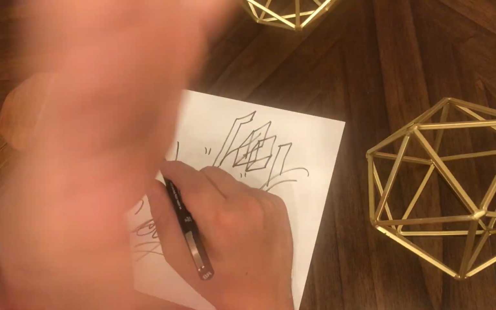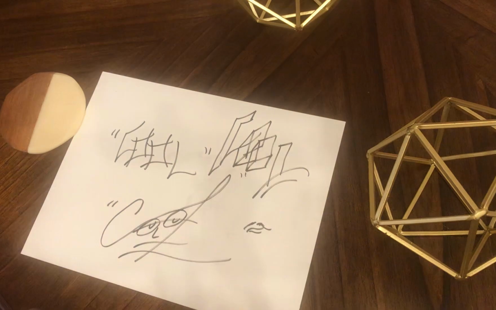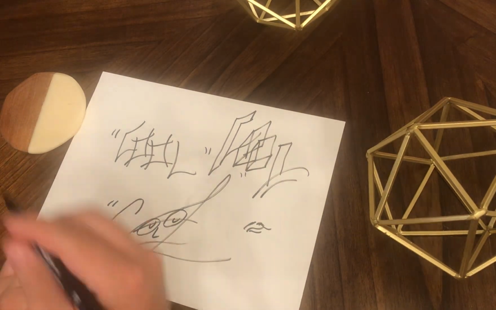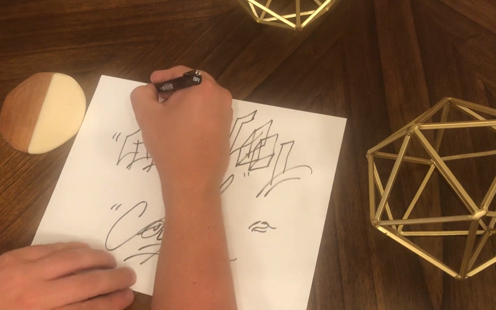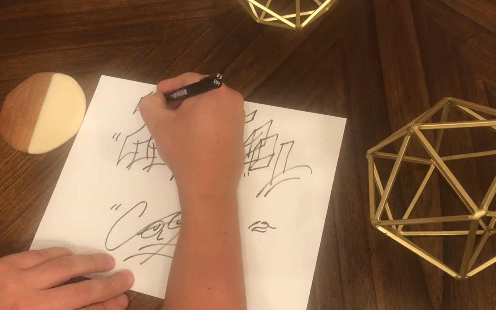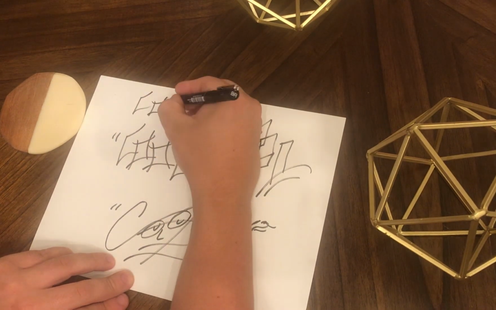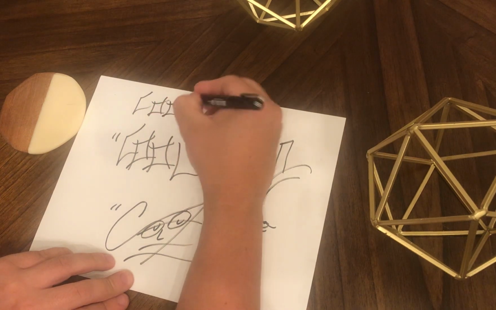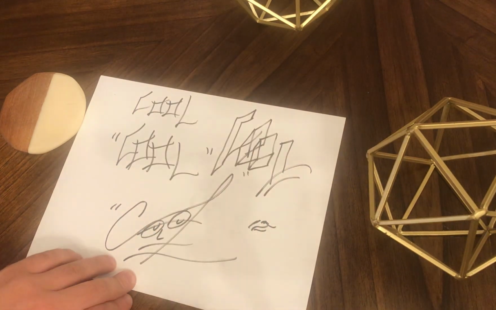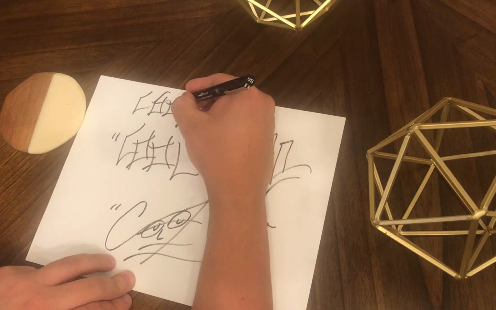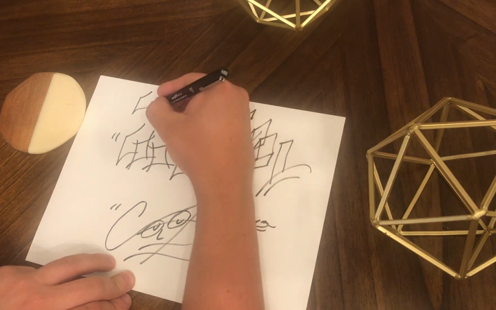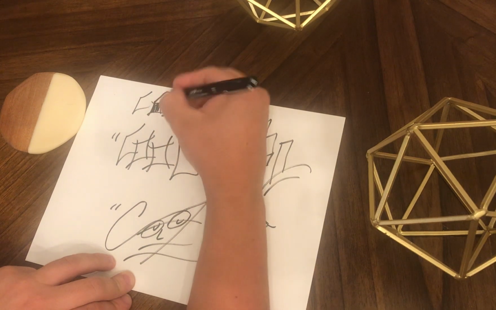For extra credit, let's say I have a design. Let's do cool one more time. Cool, right? Maybe cool could be like glasses or something like that, like you're wearing a pair of shades.